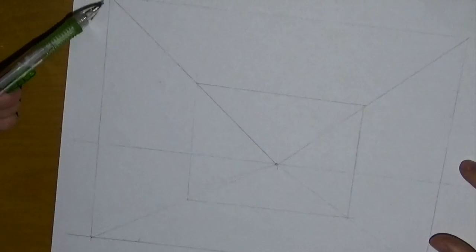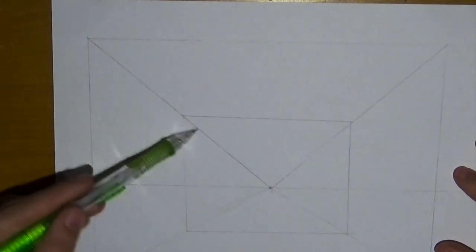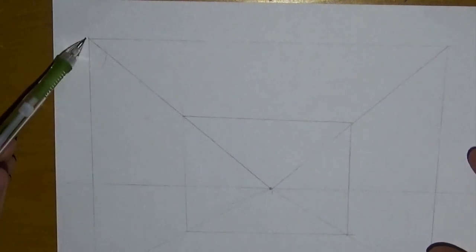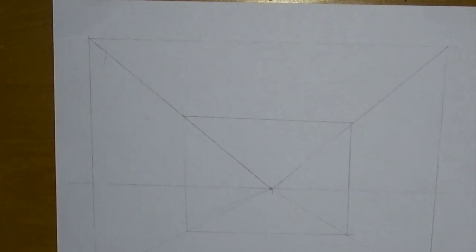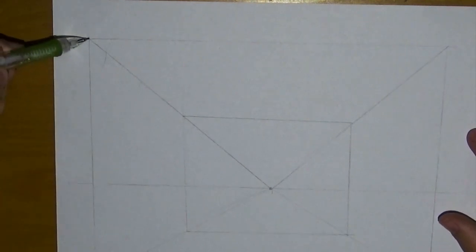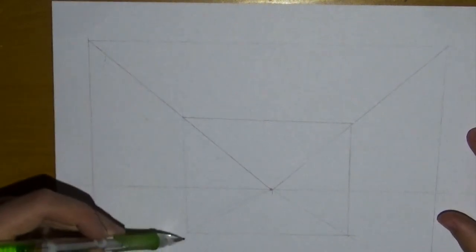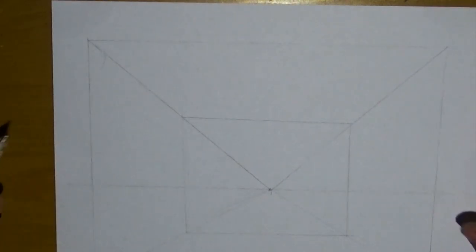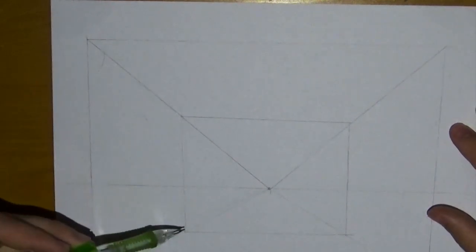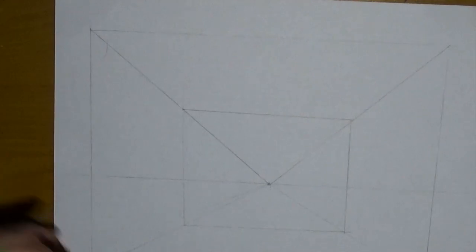So the wall is now bounded by this box, and the basic idea being objects up closer will appear larger, objects further away will appear smaller. So this wall is the same height here and here, theoretically, but as you're looking at it, it diminishes and gets smaller as it gets further away.